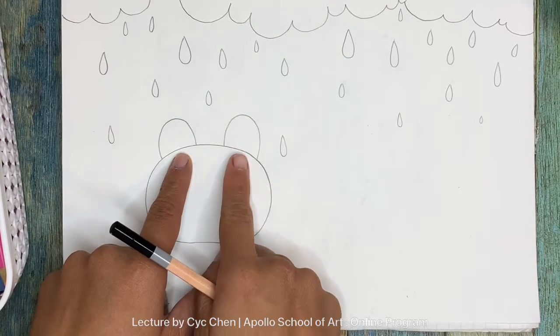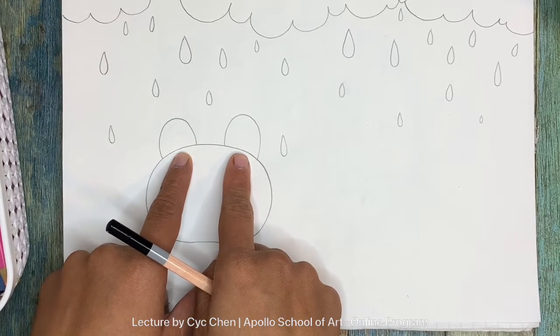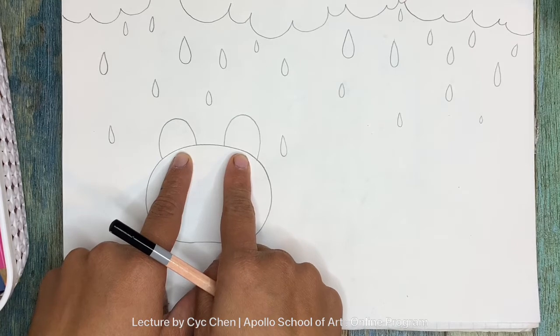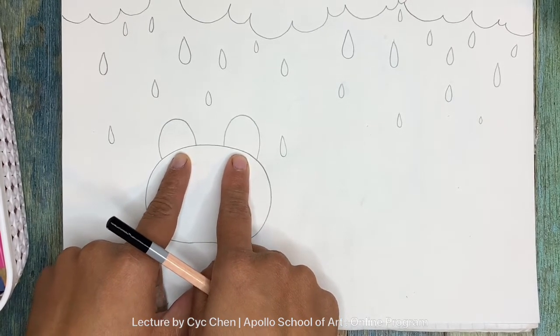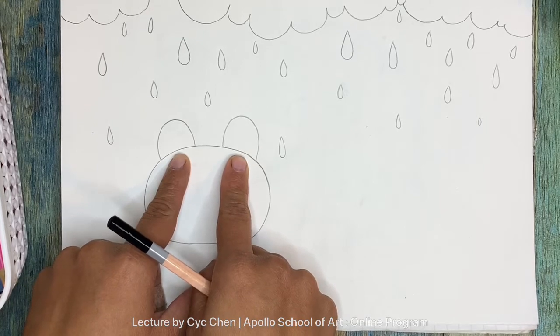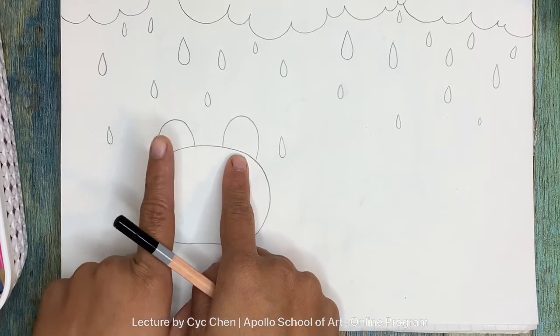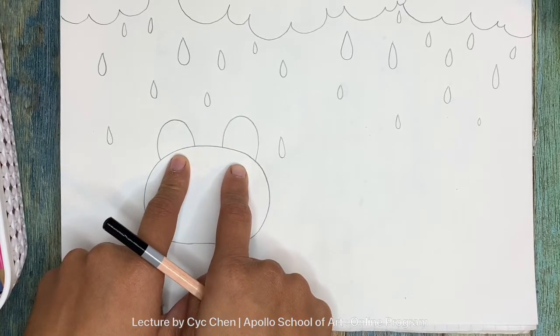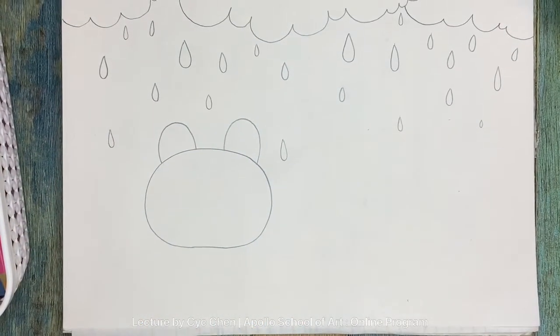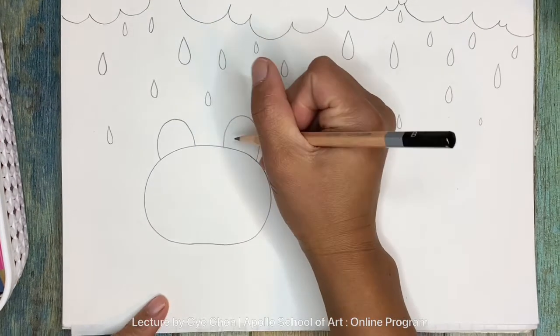Left, right, has to look like the same. Okay, so if one of them is too small or the other one is too big, you have to change the size to make sure these two look like the same. Got it? Perfect. All right, so we're gonna do the eye.